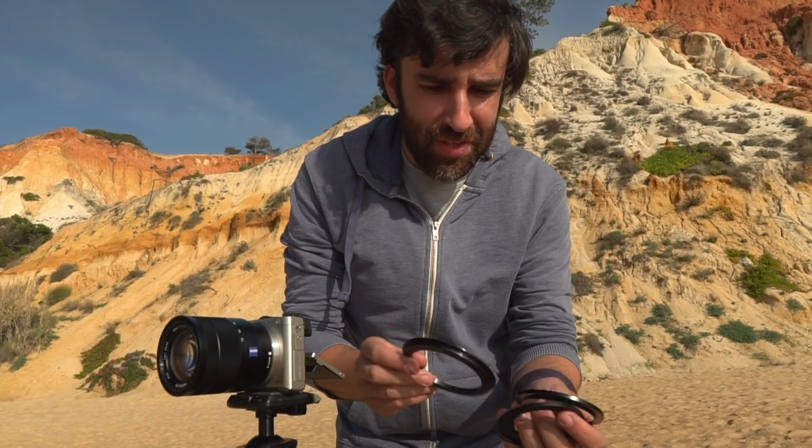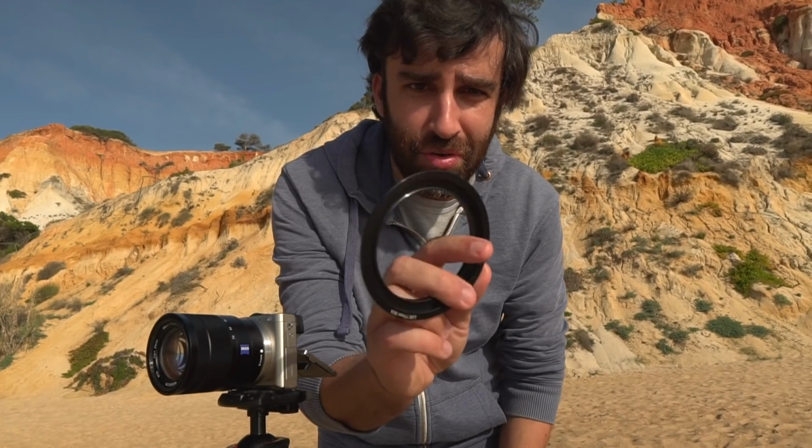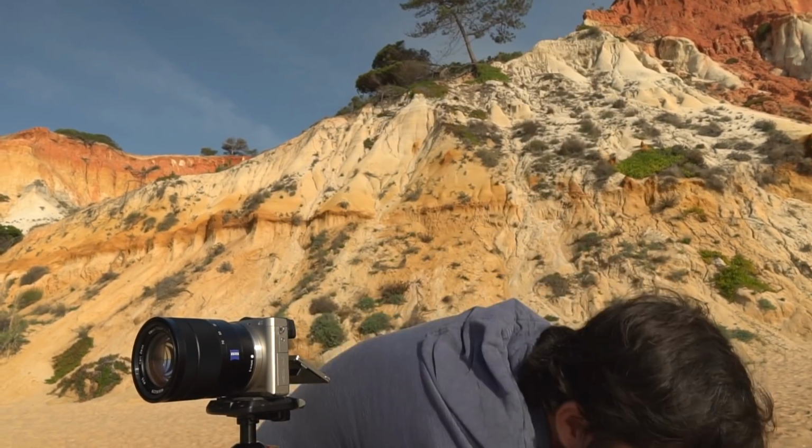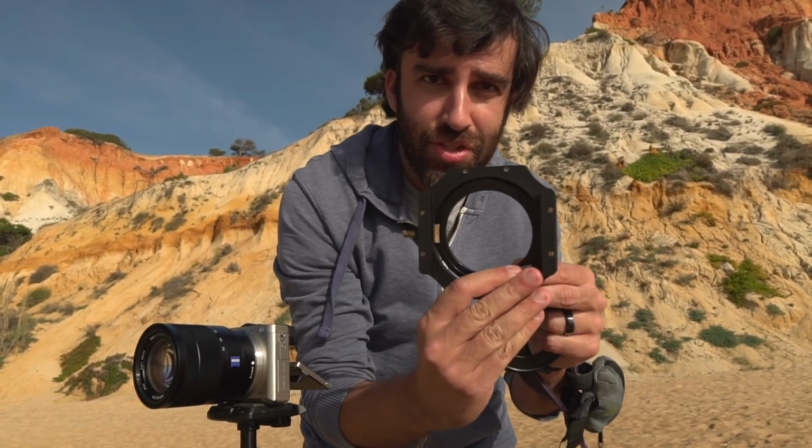Okay, so we're at the beach now. I'm going to show you how I go about long exposures with both my digital and analog camera. But first, let me talk about this. This is the adapter ring. This is the ring that comes with the kit when you buy the ND filter, and the holder is going to attach to this ring.